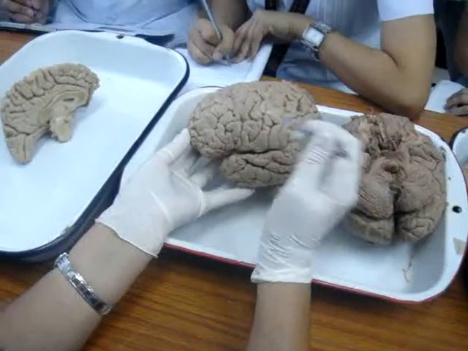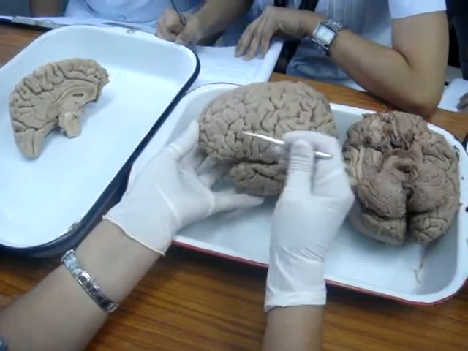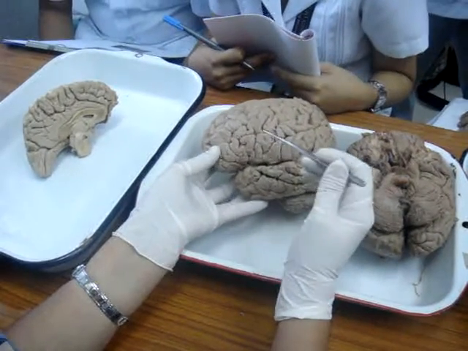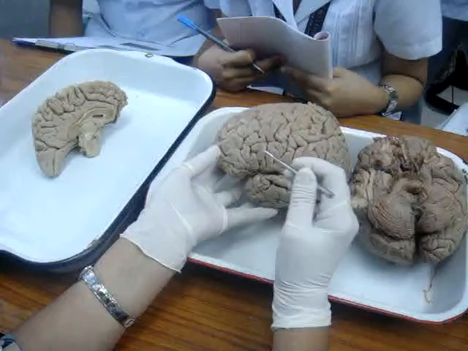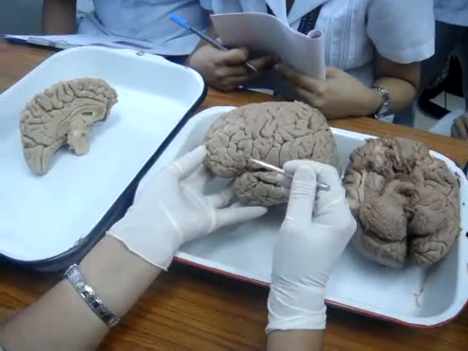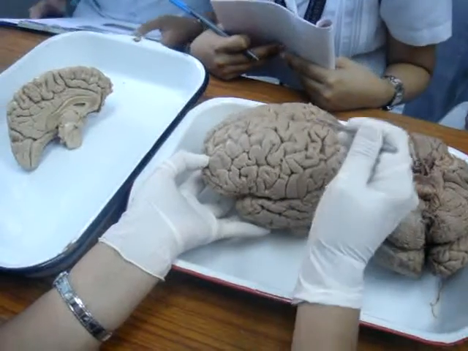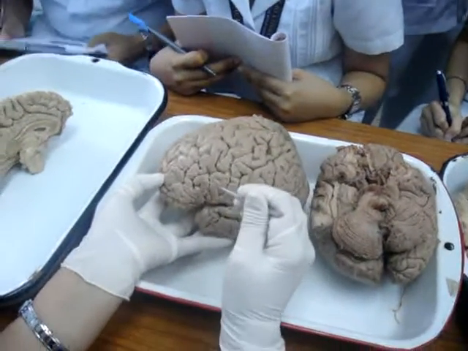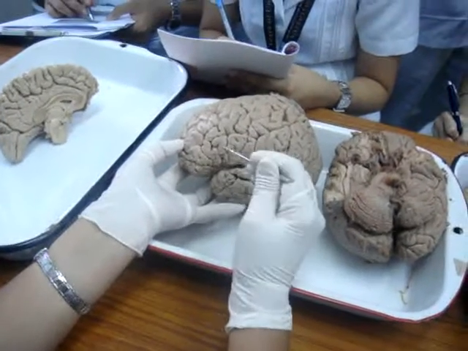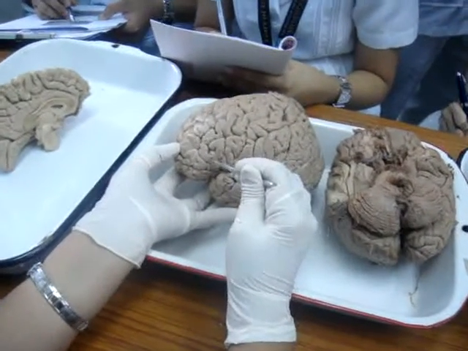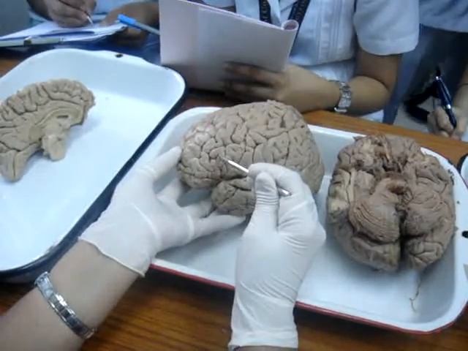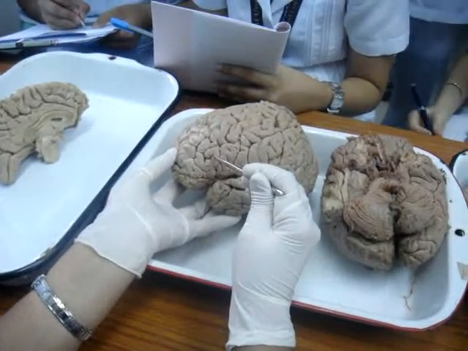Now, I was telling you that the inferior frontal gyrus is important, especially on the left, because it is divided into three smaller gyri: the pars opercularis, the pars triangularis, and the pars orbitalis. The pars opercularis and triangularis comprise the Broca's speech area or Brodmann's area 44 and 45.